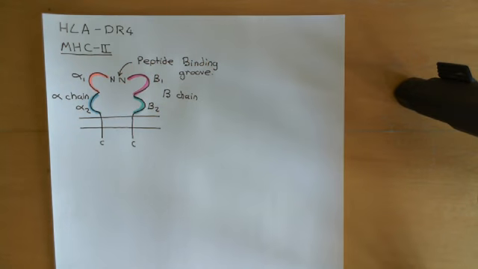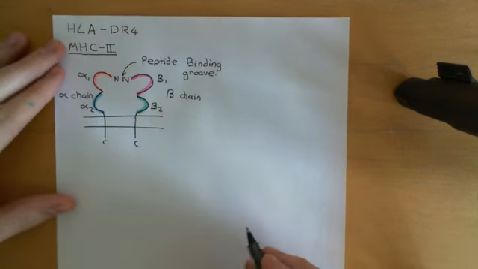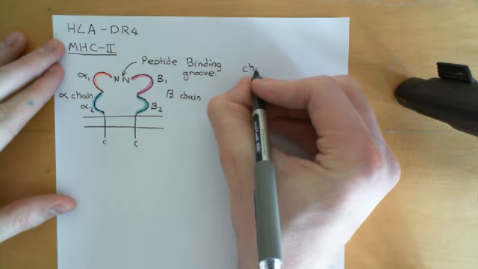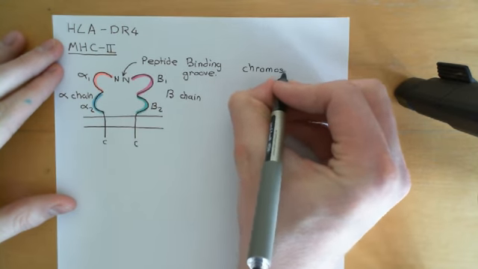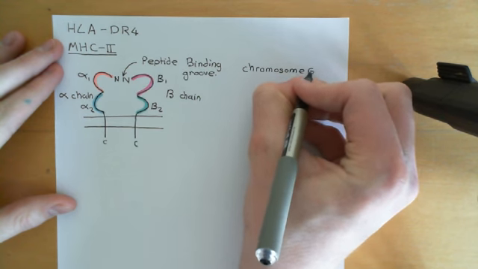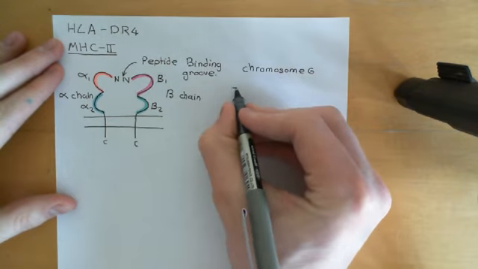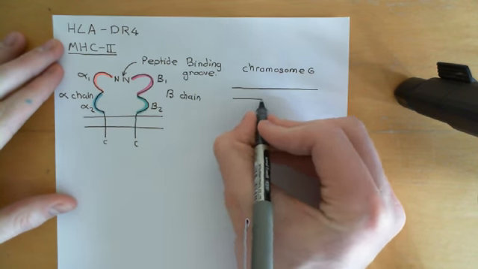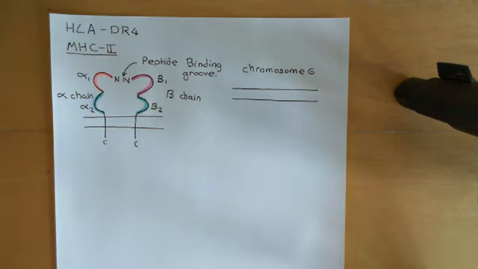Now what we need to discuss is the genetics of MHC Class 2 molecules. Okay, and this is not simple. So basically there are 3 loci which can produce MHC class 2 molecules, and they're on chromosome 6. So the first thing to say is that you have 2 chromosome 6s. You have a maternal copy of chromosome 6, and you have a paternal copy of chromosome 6. We are now just going to have a look at one of these chromosomes. And you're going to have the same 3 loci on your maternal and your paternal chromosome 6, although the alleles in these loci might not be the same.